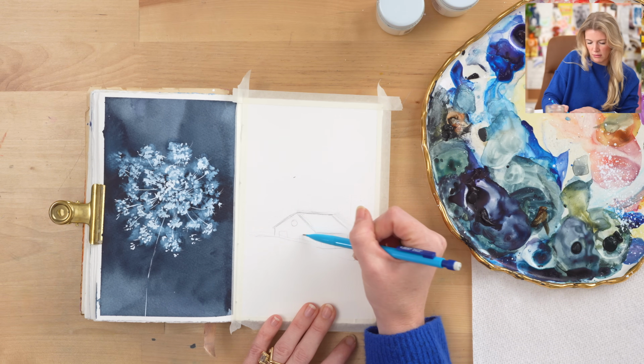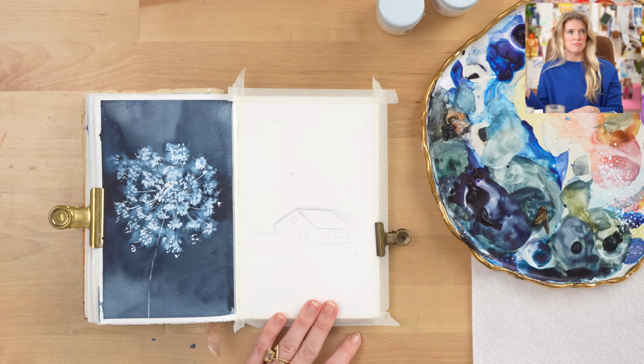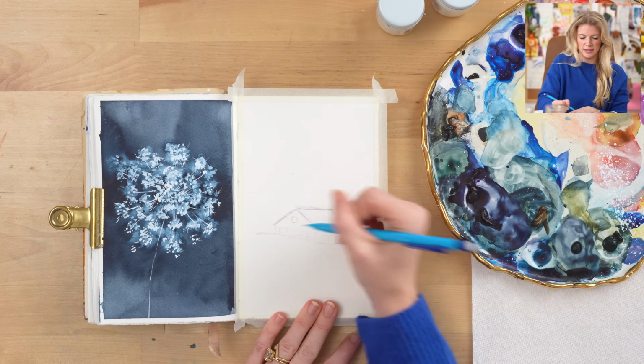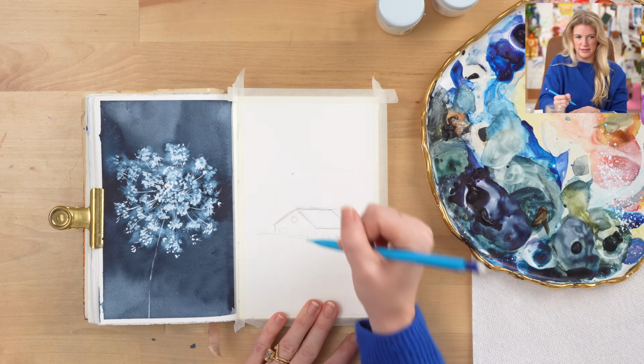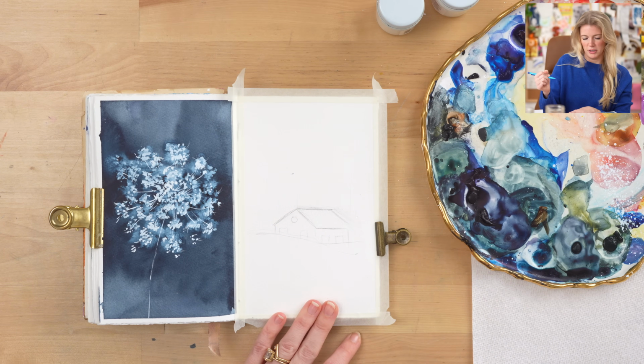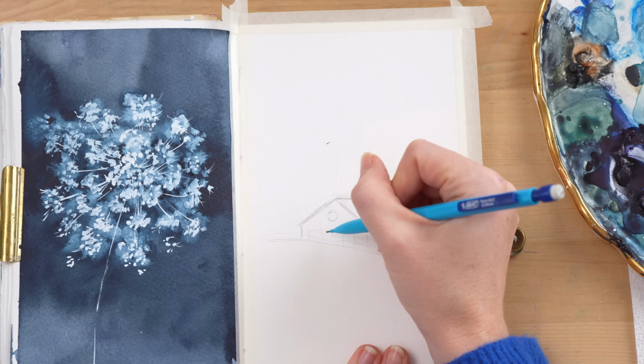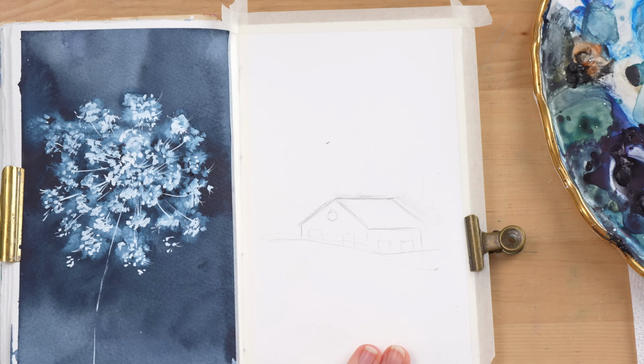Maybe that. Do I like that? Where's the door? On the backside. Well, I don't know. Where do I want this door to be? Hmm.